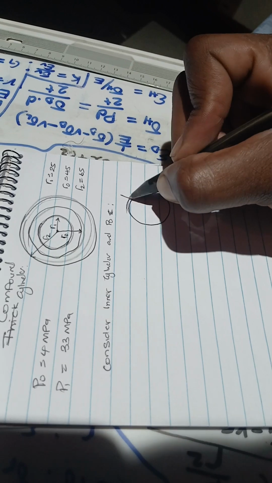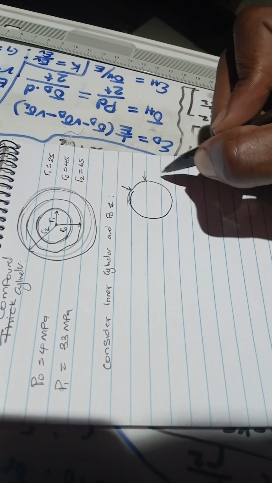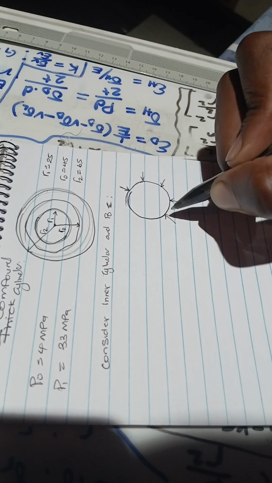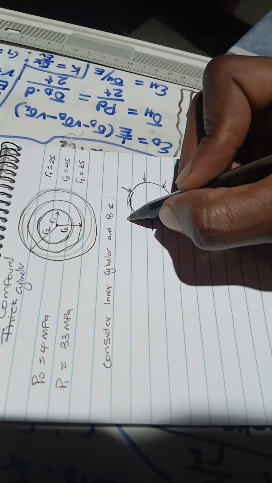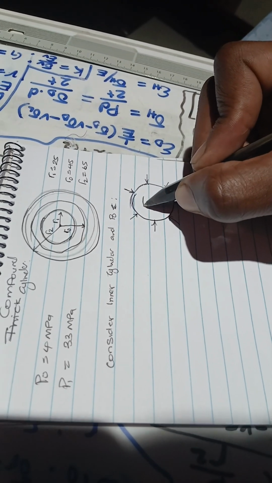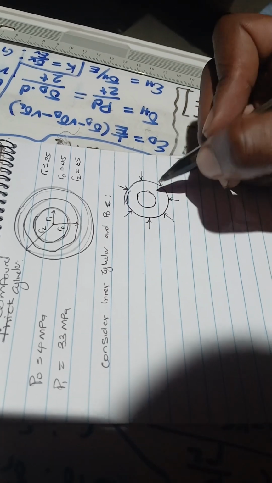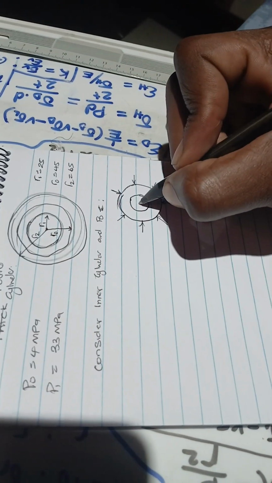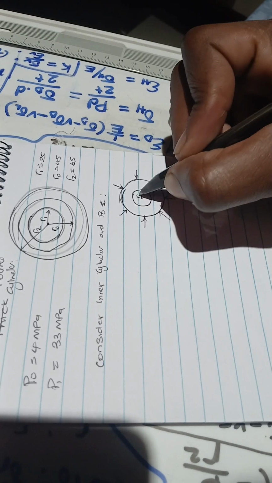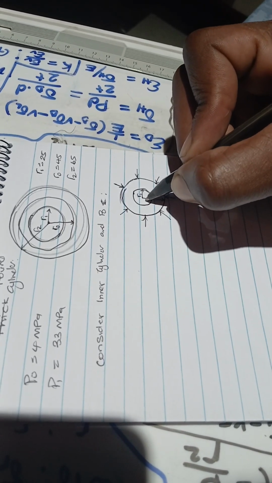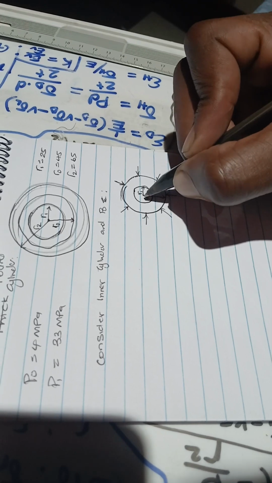We're going to understand how these stresses vary from the interface or common radius to the inner radius. Remember that at the inner radius, the radial stress is completely zero. There we only have the circumferential stress, or diametral stress, the stress that goes around.